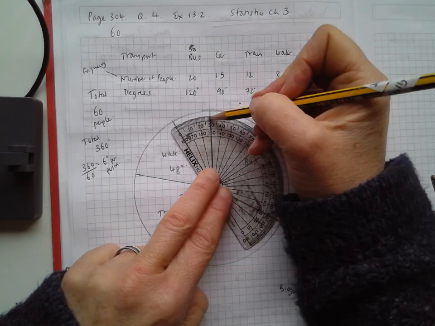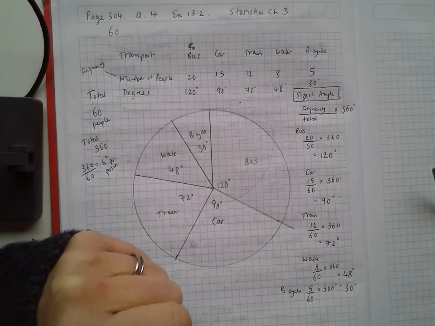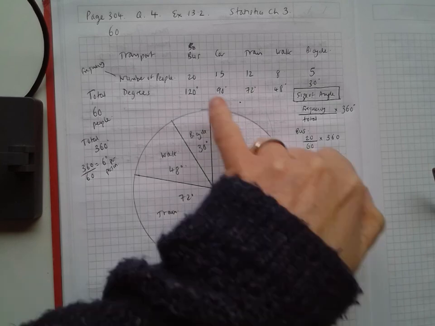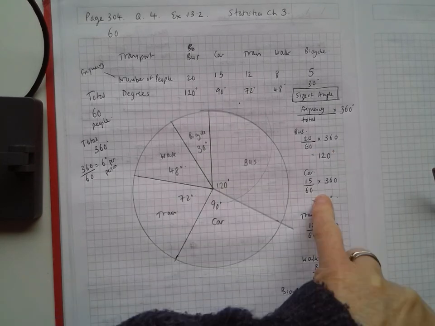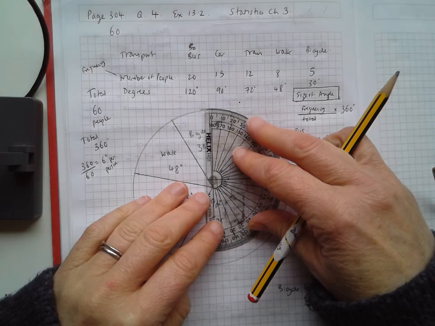Okay, so the different steps there were I wrote down my data. I worked out how many people I was dealing with, which was 60. And then I took the proportion of 60 that each of these frequencies is, the fraction of 60 that it is, and I multiplied it by 360. I got all my degrees. And then I started off with one line at the top, drawn down to the center. And from there, I worked around gradually, each one in turn, moving my protractor to start from the new line each time.